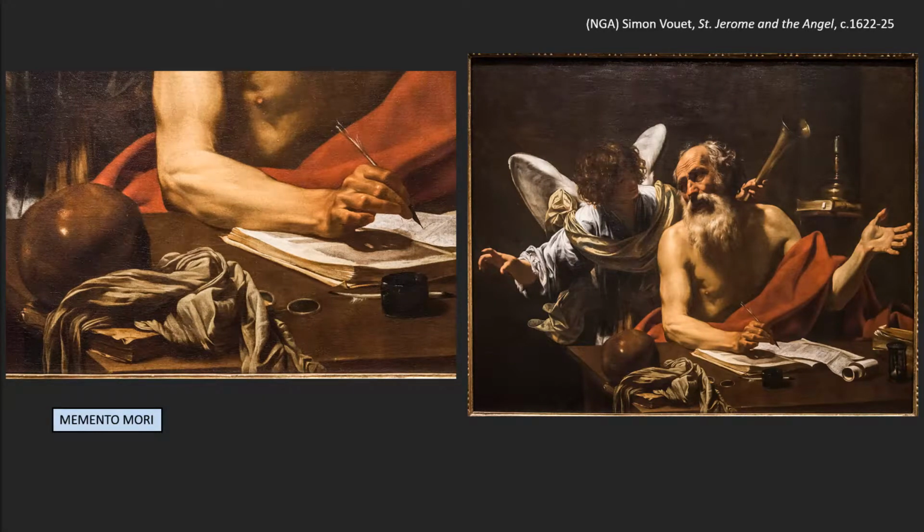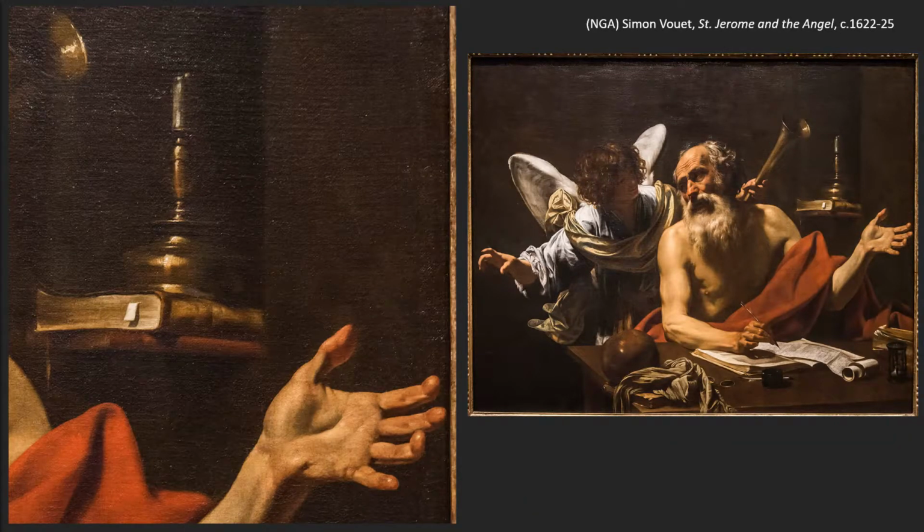Anything else? We saw it in one of our still life paintings as well. A snuffed candle behind his shoulder, even though it appears to be night. And here we get that wonderful juxtaposition between spiritual and physical. He's illuminated by the light of God, not by a human light behind him.